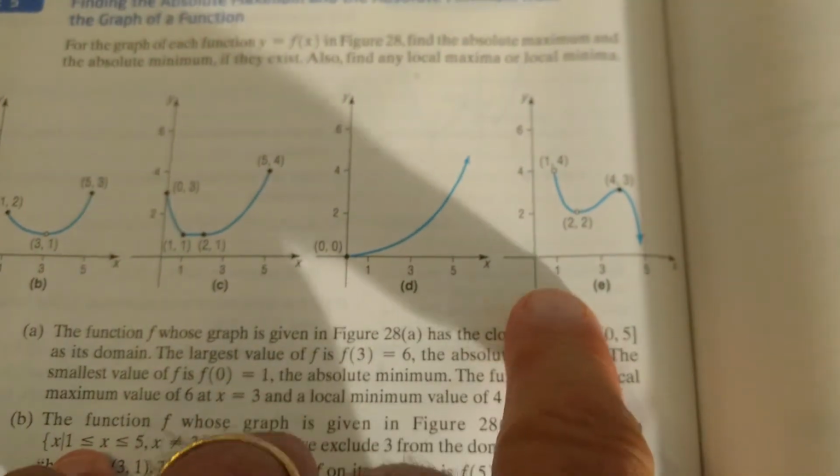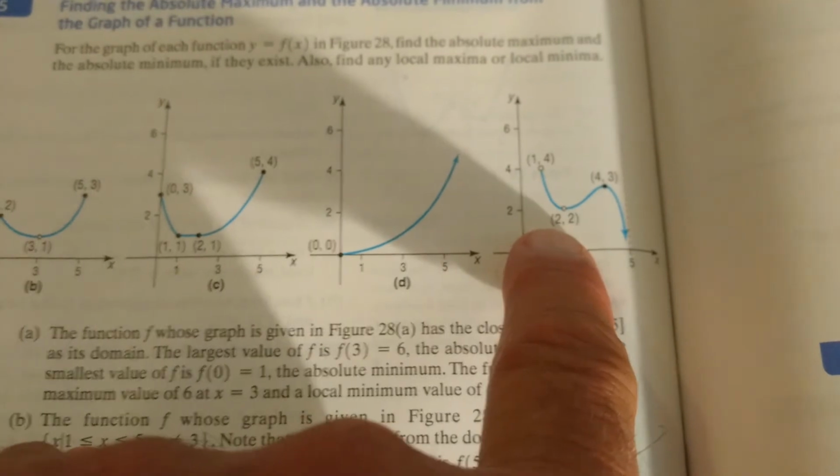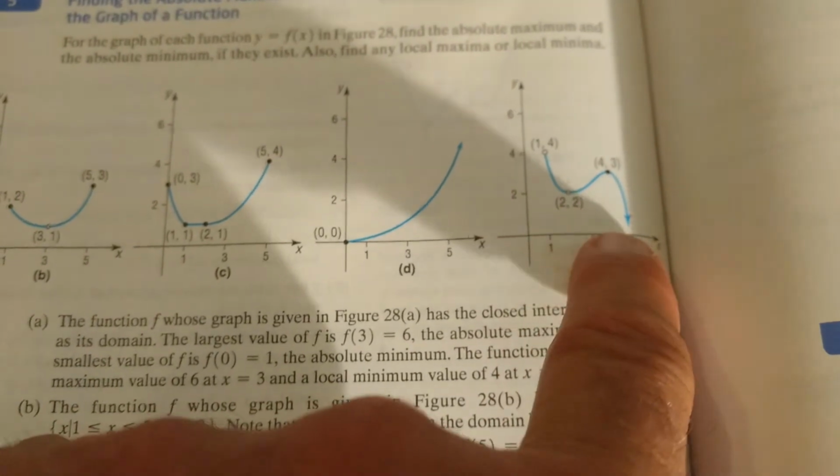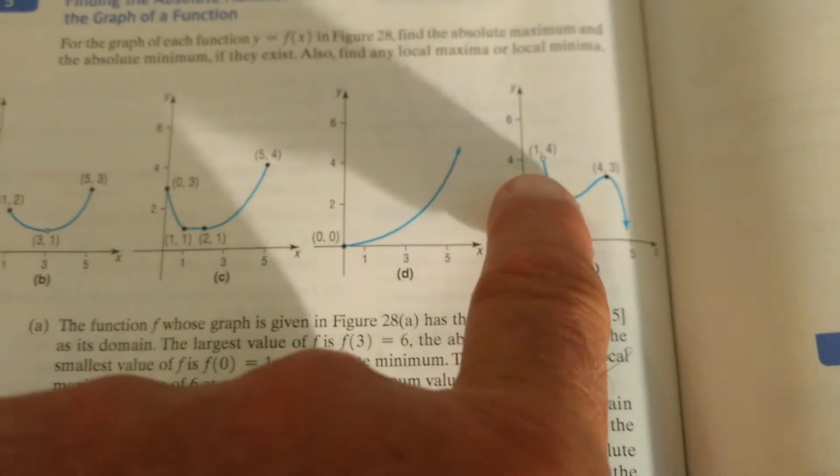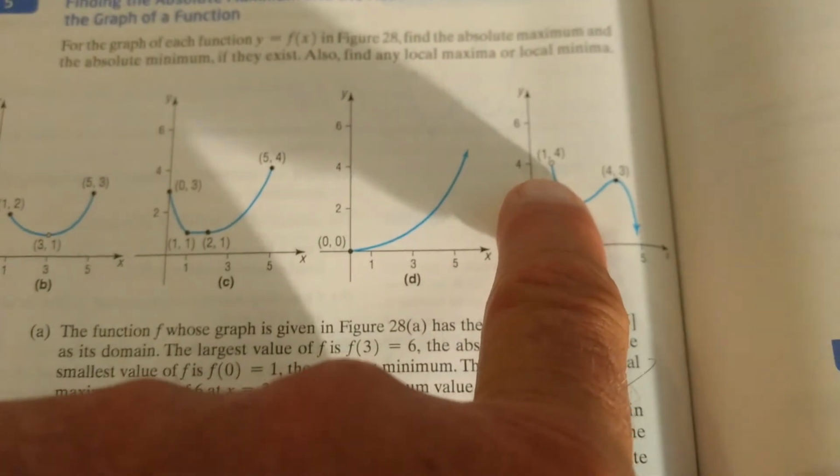We come to this last one, we actually don't have a minimum because we have an open point here and this goes on forever. We don't have an absolute max because there's points higher than this. This is just a local max.